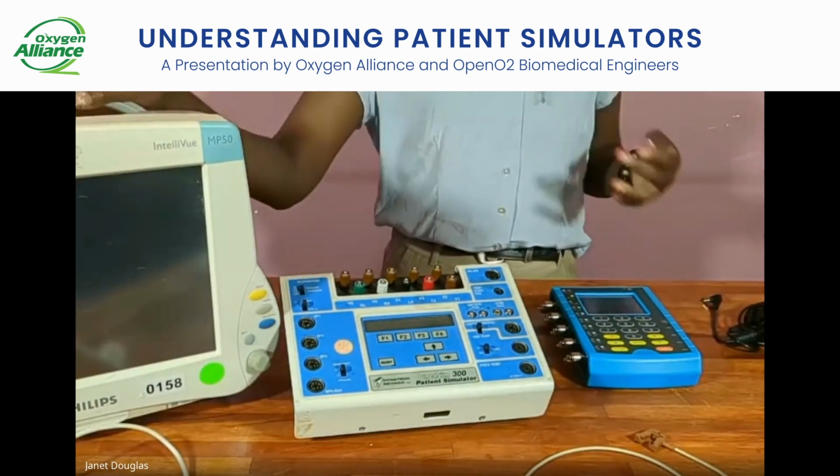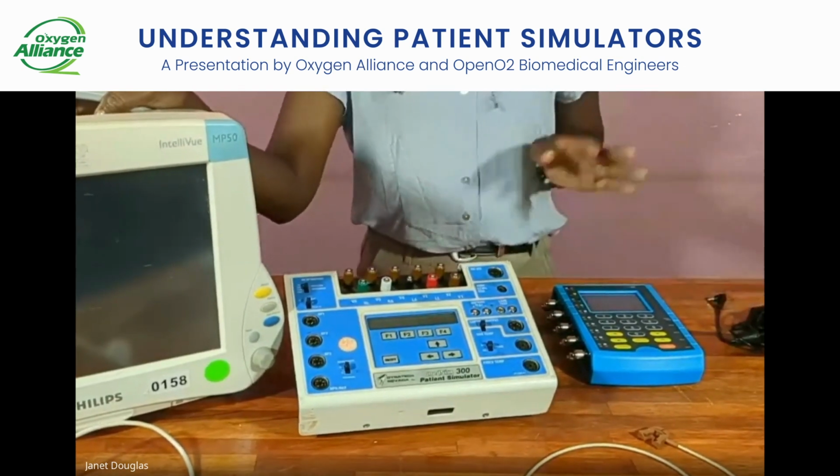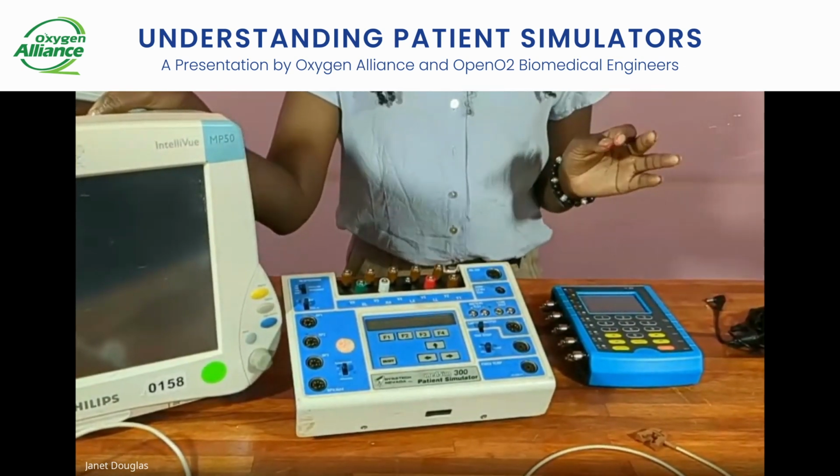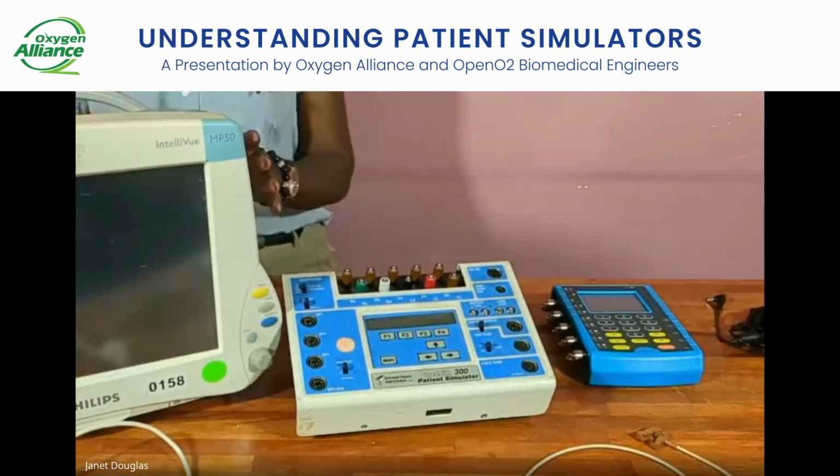So we have our patient monitor here, and we're going to use this to simulate whatever parameters we want. So I will turn on the patient monitor.